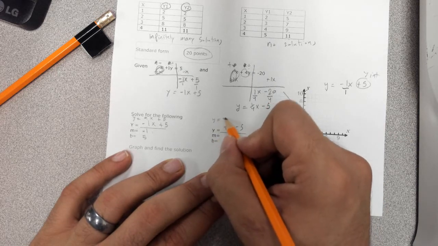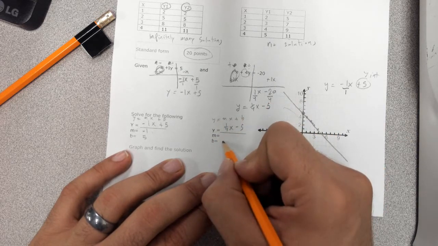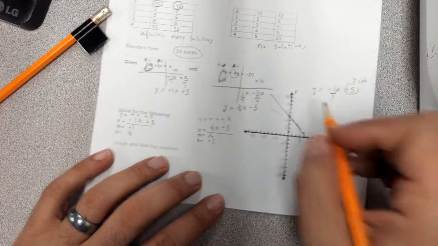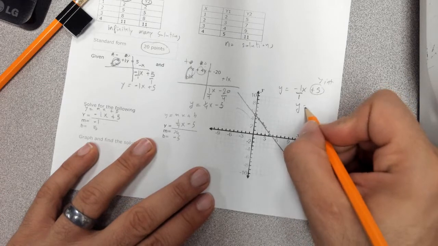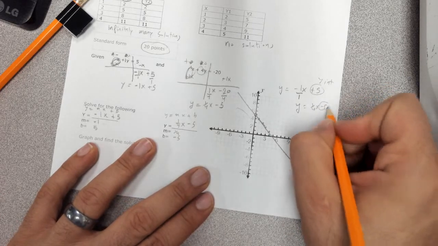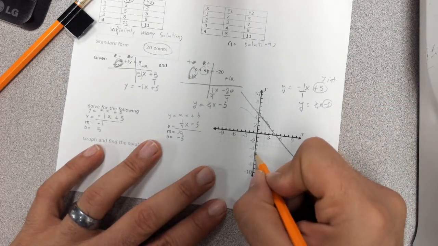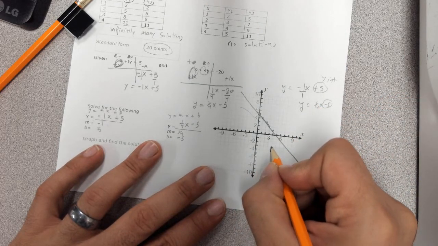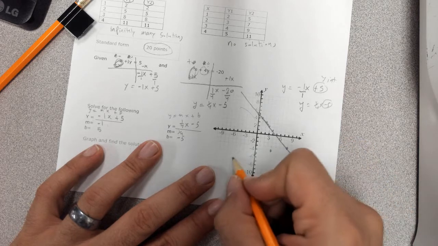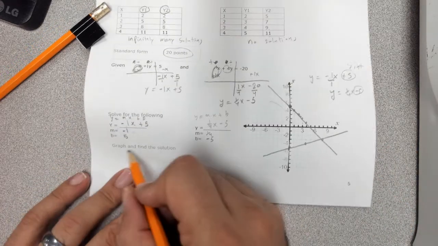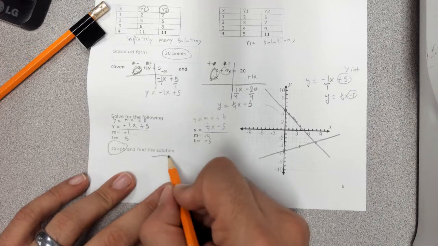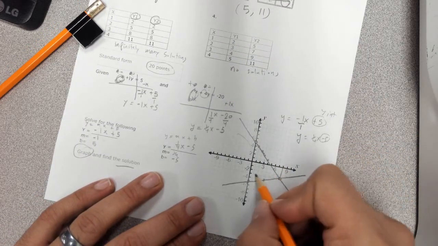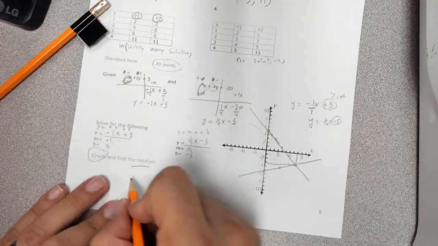Remember, y equals mx plus b. b is negative 5. m is 1/4. No letters, just numbers right there. Now, I can go ahead and graph it. The y-intercept is negative 5. I'm going to rise 1, run 4. Graph. Did it. Find the solution. The solution is the point of intersection. And that looks like 8, negative 3.